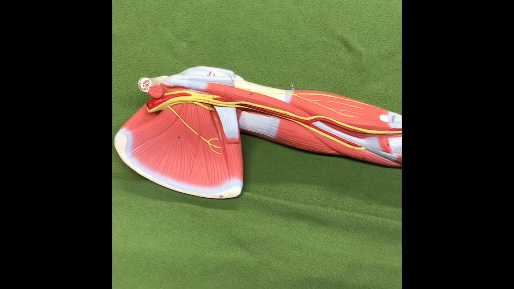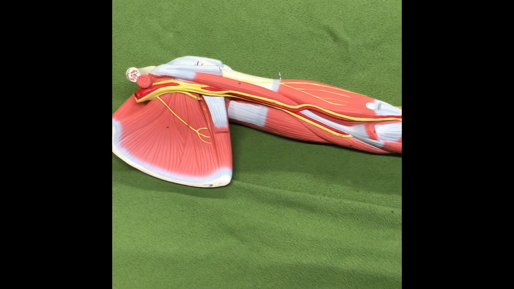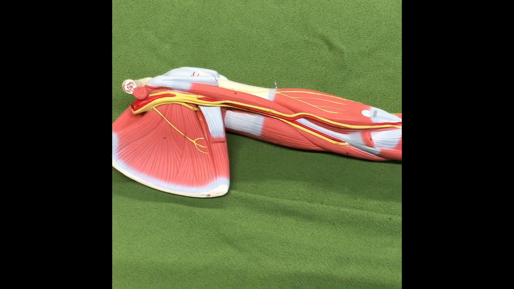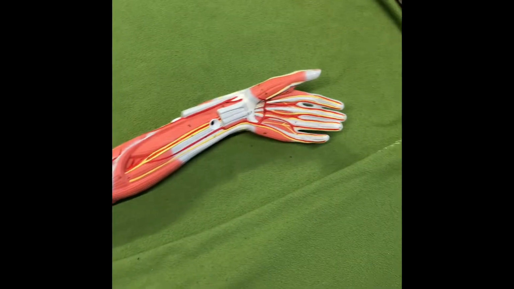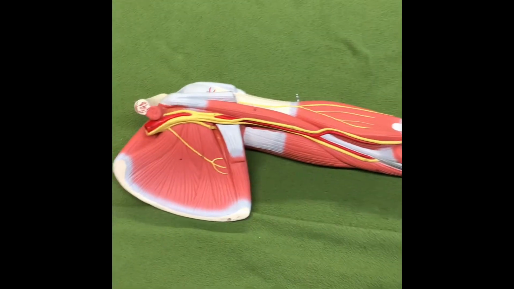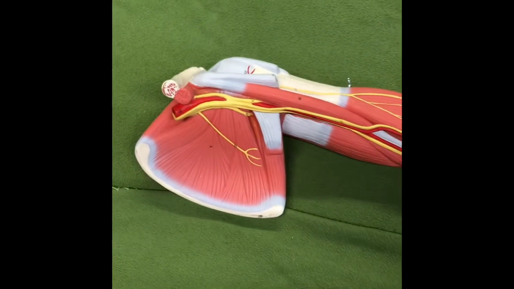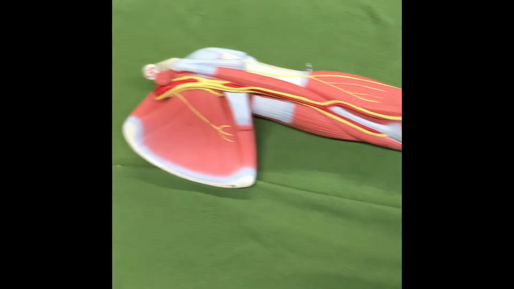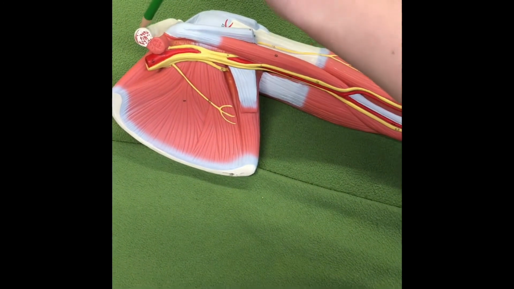So now we are starting to get into the appendicular vessels. This includes the vessels of the arm and the leg. As you can see here, we have an arm. It is the left arm. So to start off, this is the upper arm, and we have the clavicle right here.